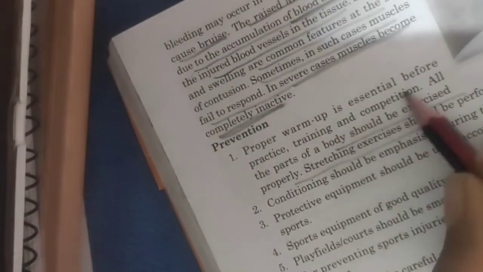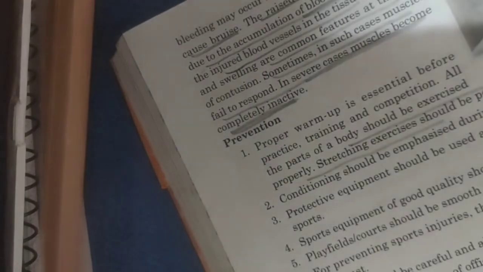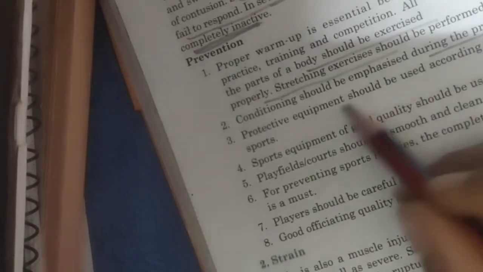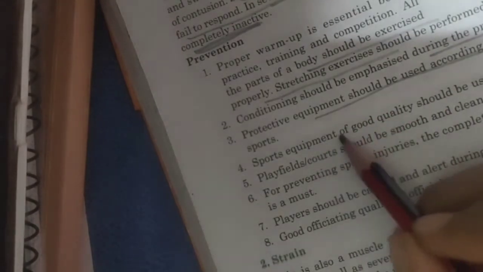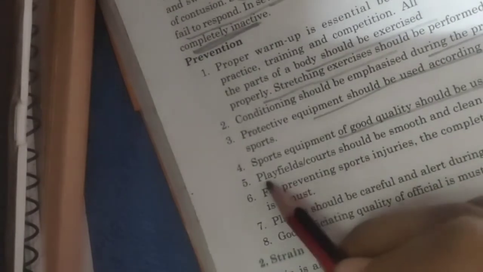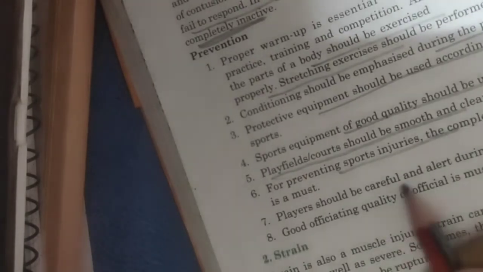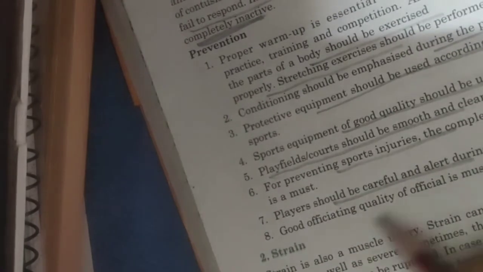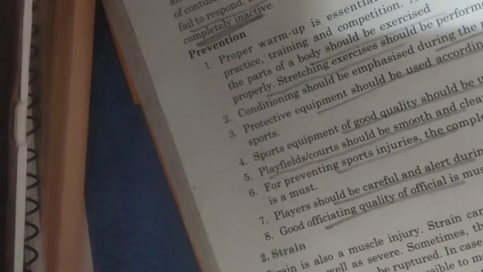Prevention. Proper warm-up is essential before practice, training, and competition. All parts of the body should be exercised properly. Stretching exercises should be performed. Conditioning should be emphasized during the preparatory period. Protective equipment should be used according to the requirement of the game. Sports equipment of good quality should be used in the game. Play fields and courts should be smooth and clean. For preventing sports injuries, complete scientific knowledge about the game is a must. Players should be careful and alert during practice and competition. Good officiating quality of officials is a must for preventing sports injuries.